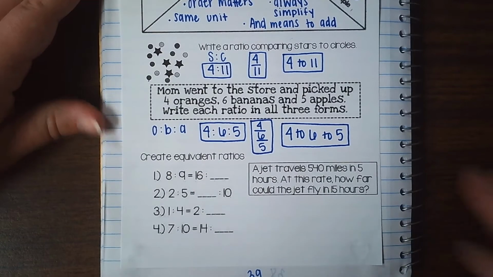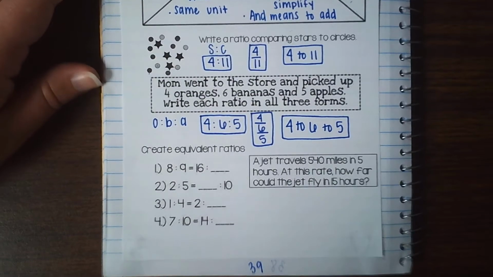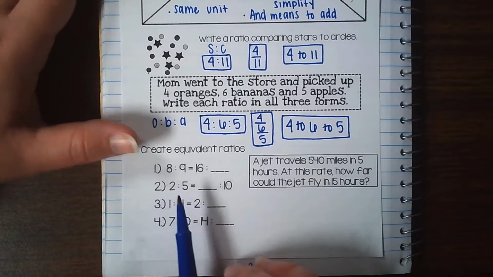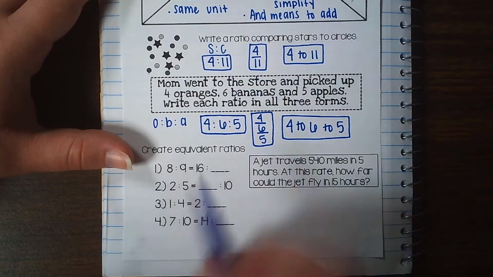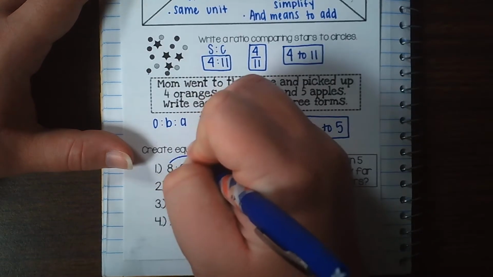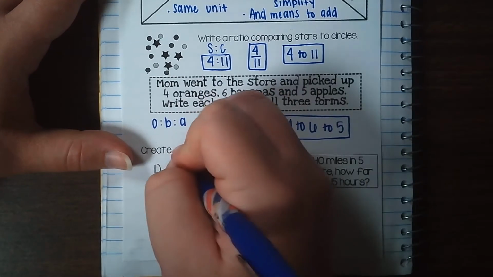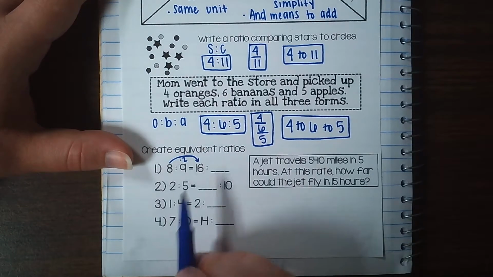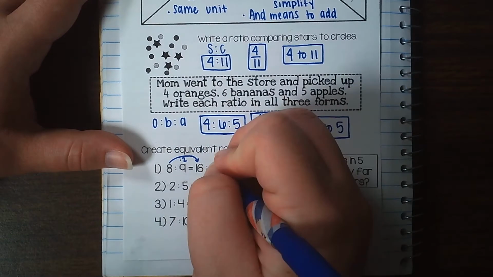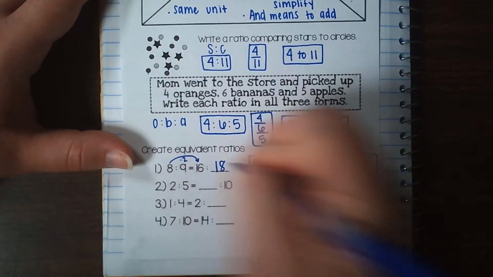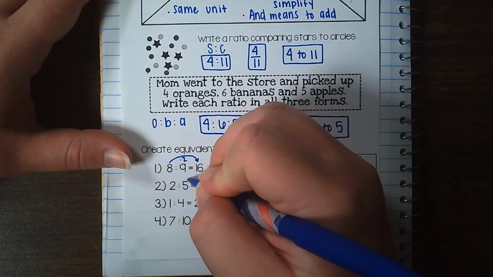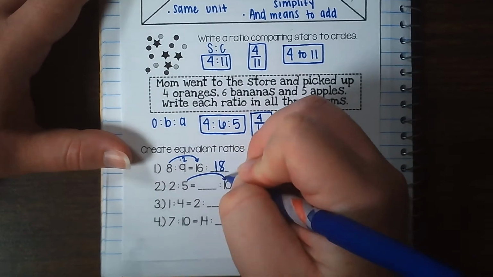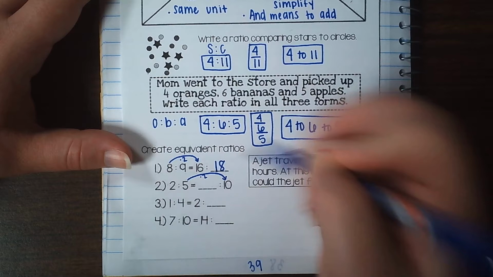Something else that we've talked about this unit is equivalent ratios. With equivalent ratios, you have to make sure you're multiplying both numbers by the same thing. So to get from 8 to 16, we would multiply by 2. So 9 times 2 would give us 18. To get from 5 to 10, I would multiply by 2.